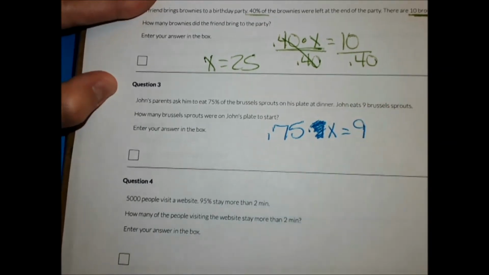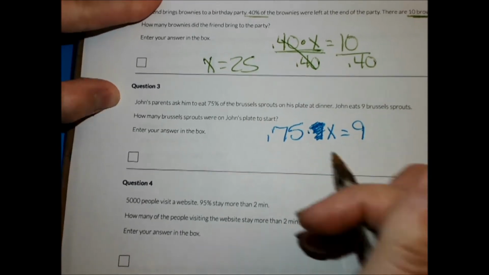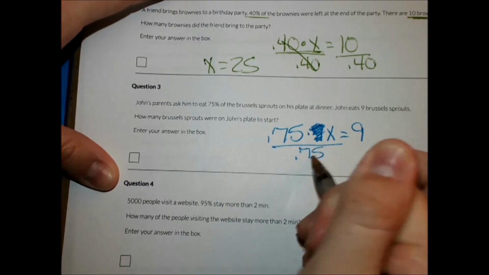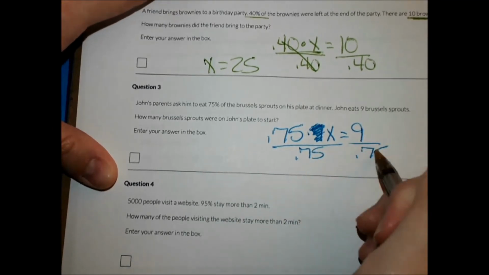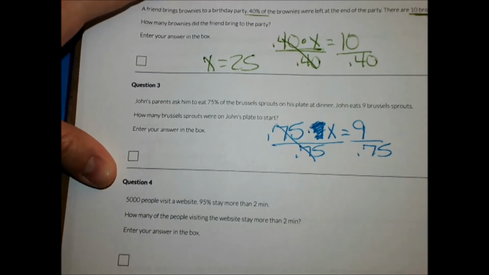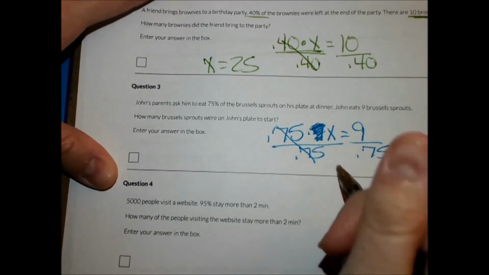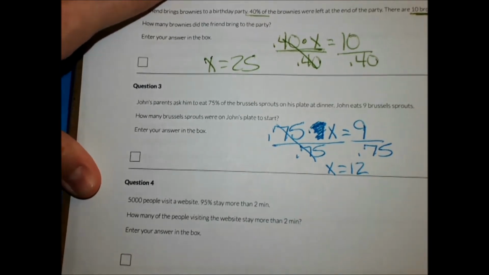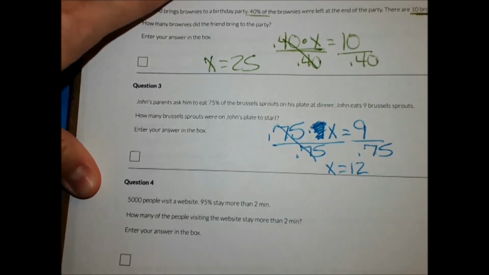We know he ate 9, which was 75%. We don't know the whole number, so we're going to divide by 75%. We find out that there were 12 Brussels sprouts on his plate to begin with.